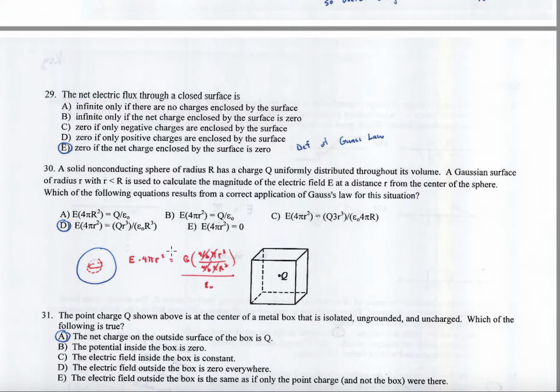Okay, this comes from the derivation of a uniformly charged sphere, non-conducting, of course. So E times the surface area, and then this thing here, Q r cubed over epsilon, comes from this guy. Your Gaussian surface has enclosed this much volume, but this is the volume of the total sphere.